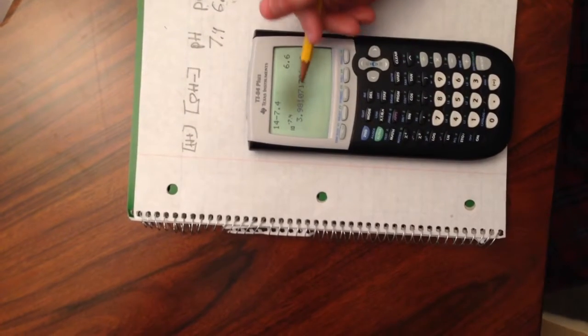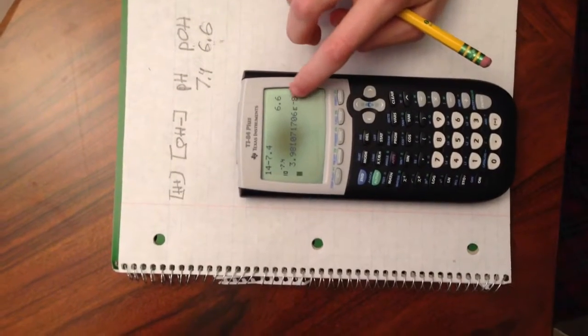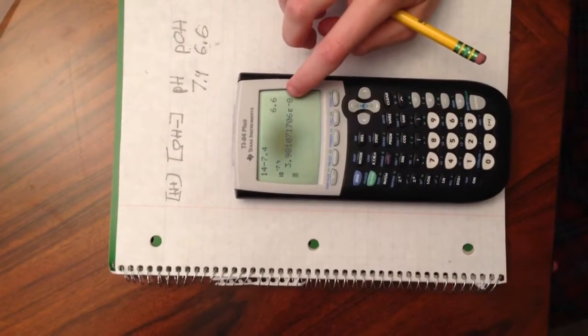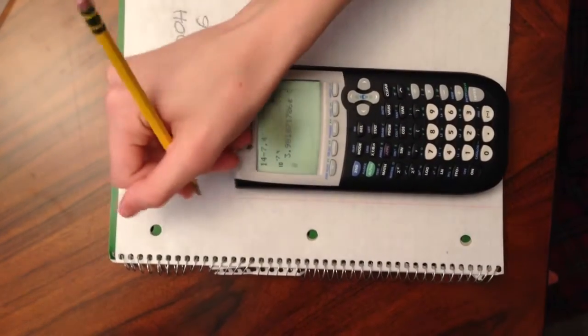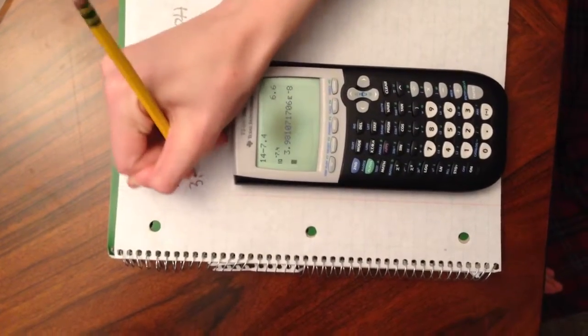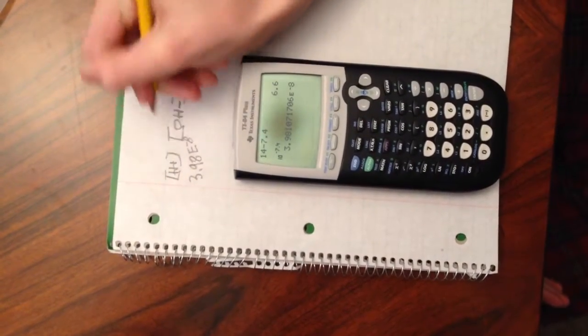You only want to round to 2 decimal places, but you want to make sure to look here on the E-8, because that shows how many digits it goes up. So our answer for the H plus would be 3.98 e to the -8th.